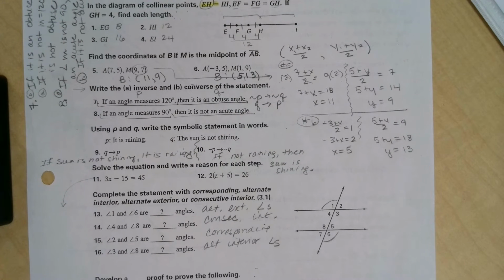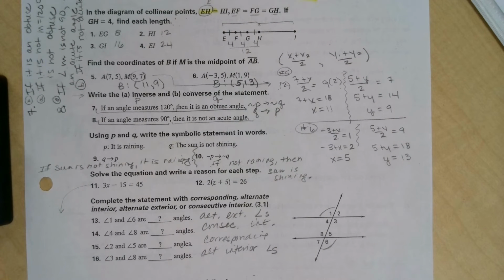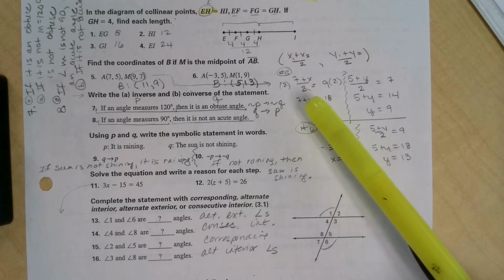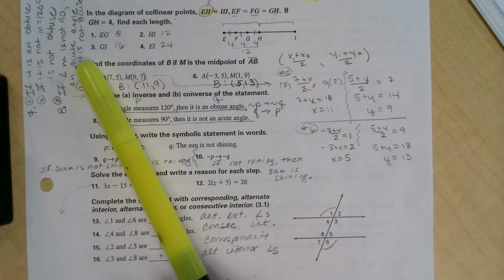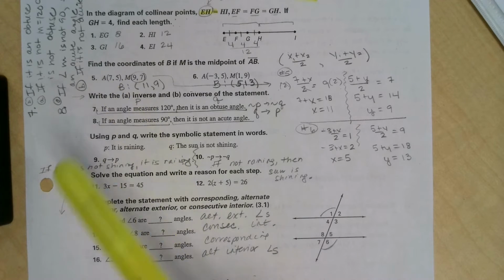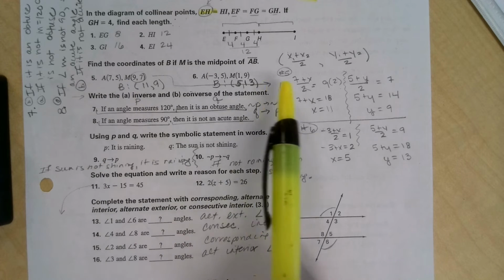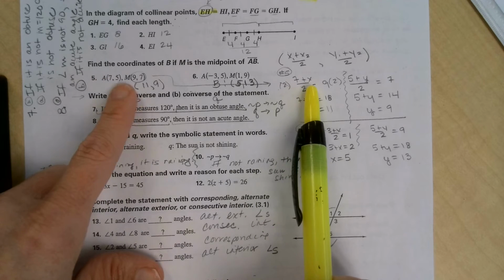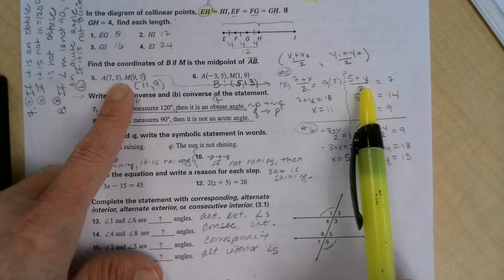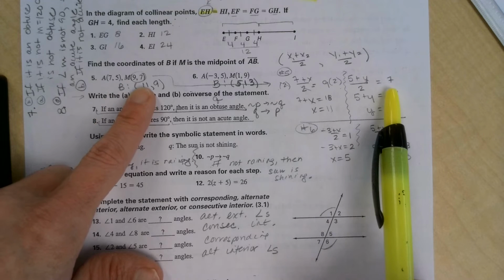Find the coordinates of B if M is the midpoint of AB. So here's my work here for A. This endpoint, 7 plus some letter X, divided by 2 is equal to 9. 5 plus some letter Y divided by 2 is equal to 7.